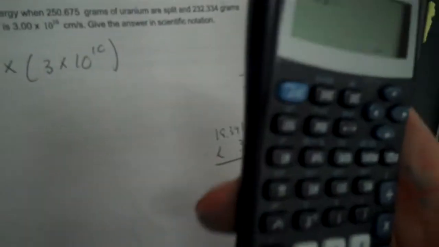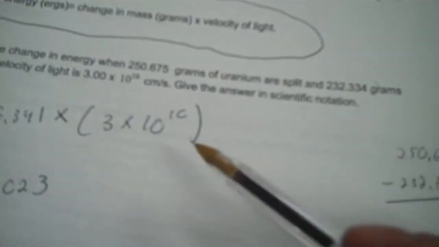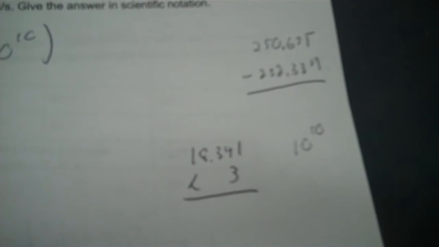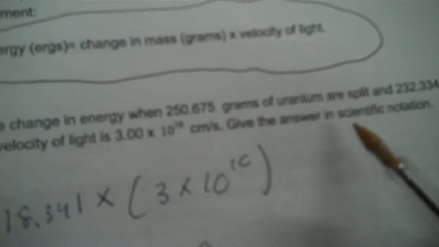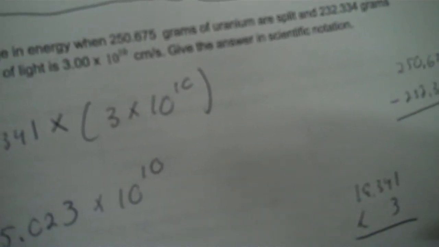Then I go simplify, okay. I want to multiply the 18.341 by the 3. 55.023. Okay, then for powers of 10, I just got the 10 to the 10th, okay, so times 10 to the 10th. Now, how do they want the answer? Standard decimal form where I can just plug that into the calculator, or do I have to give the answer in scientific notation, okay?